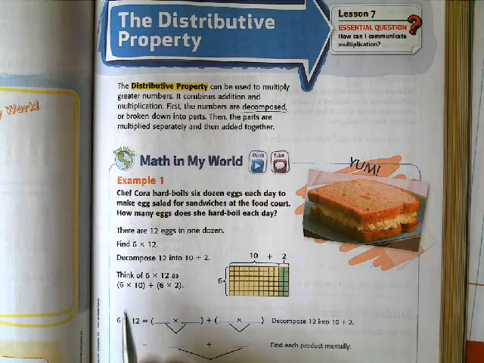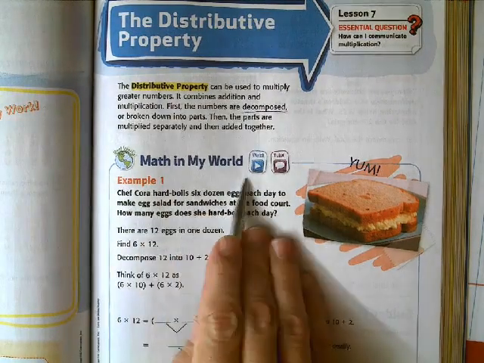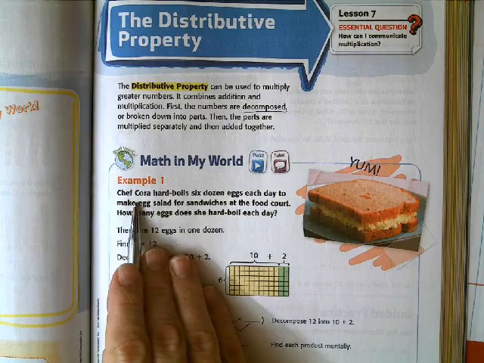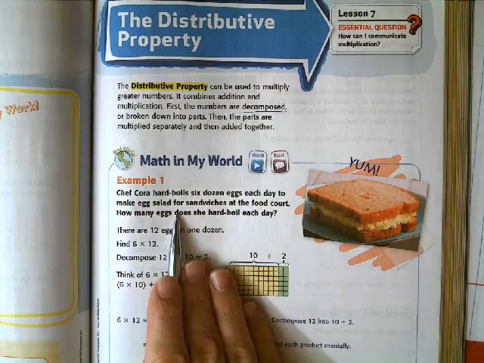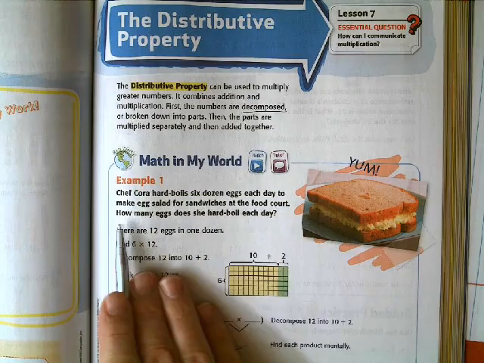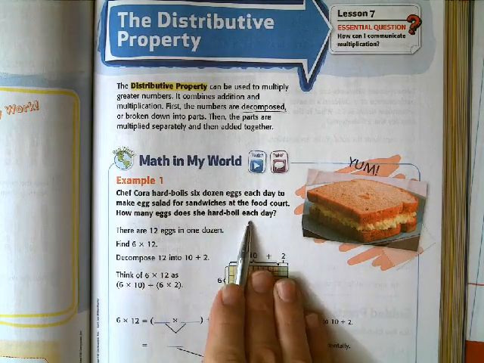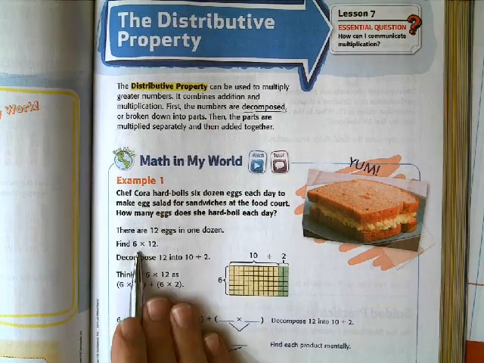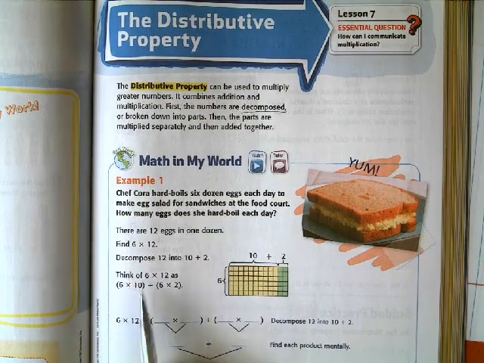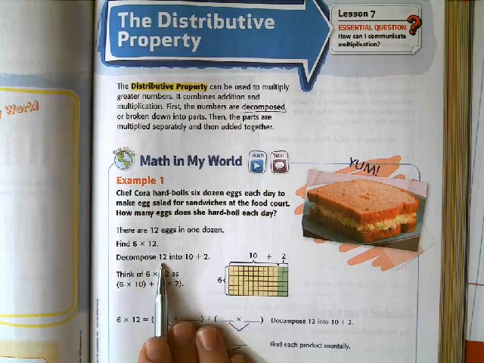Alright, now that we are ready to roll, it says, Math in My World, Example 1. Chef Cora hard boils 6 dozen eggs each day to make egg salad sandwiches for the food court. How many eggs does she hard boil each day? There are 12 eggs in 1 dozen. Find 6 times 12.